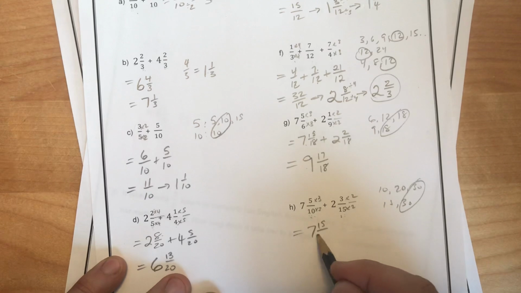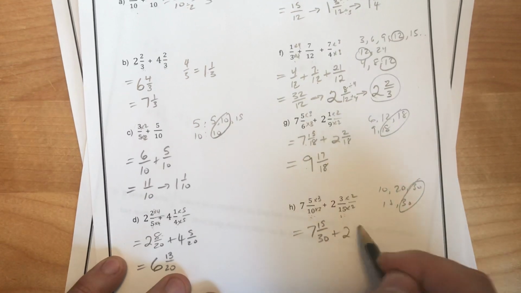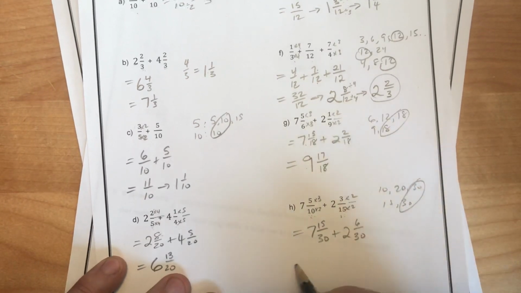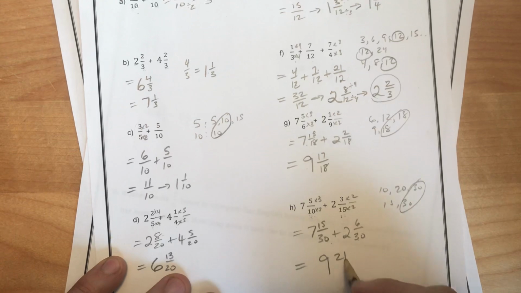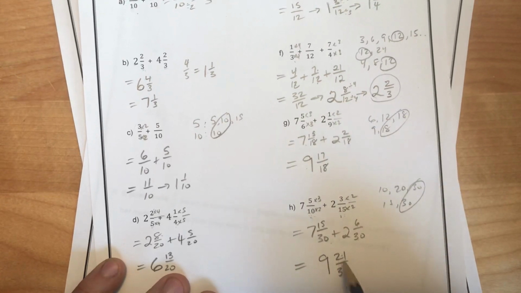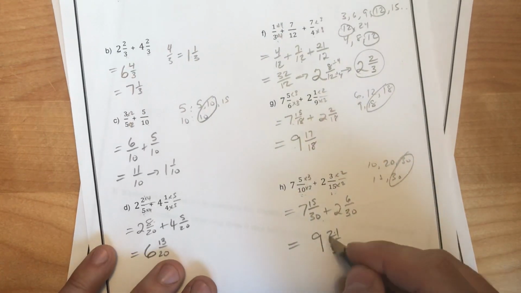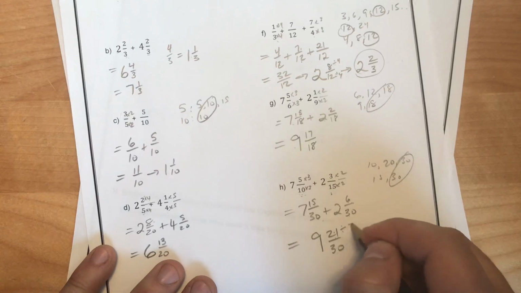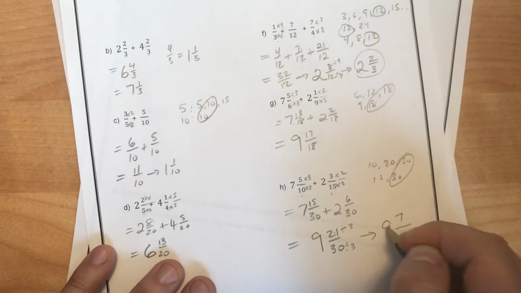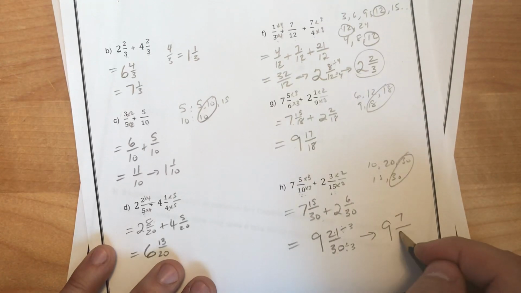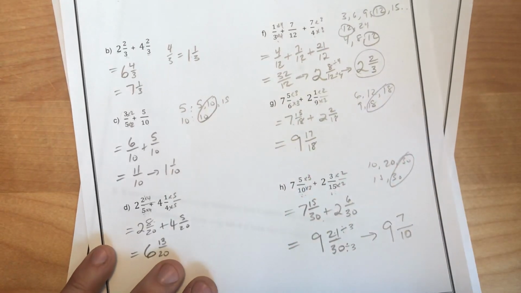So that's 7 and 15 30ths and 2 and 6 30ths. And now I can add, since the denominators are the same. 7 plus 2 is 9. 15 plus 6 is 21 30ths. Now, 21 and 30 are both divisible by 3. So it's the same as 9 and 7 tenths.